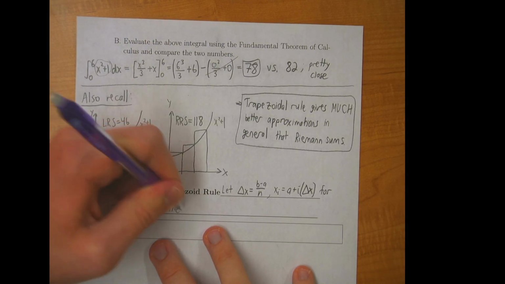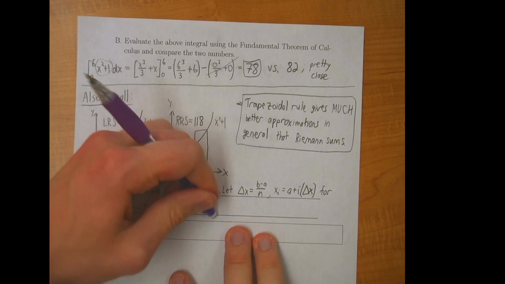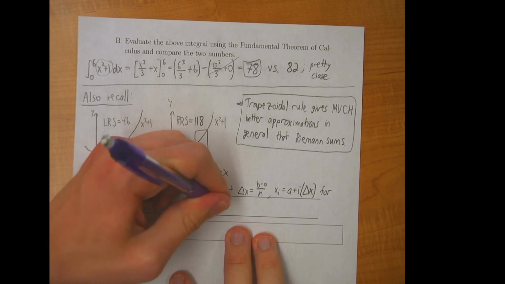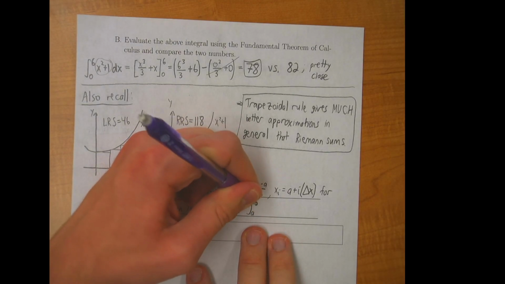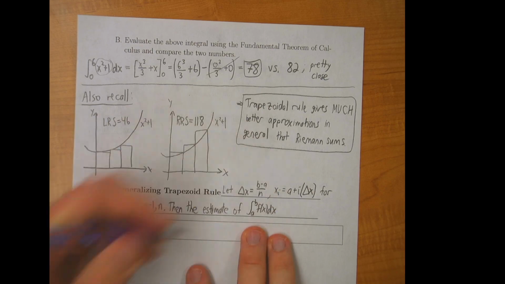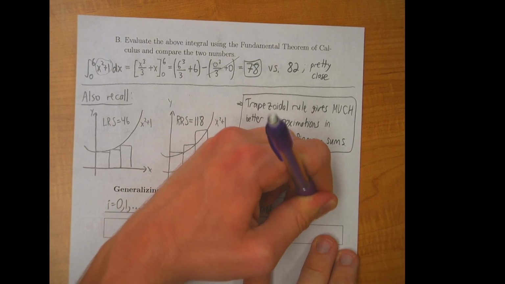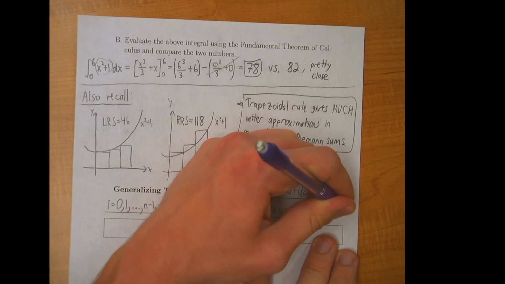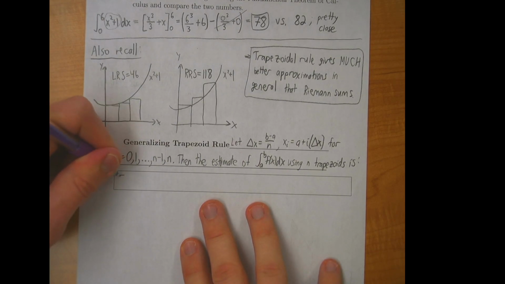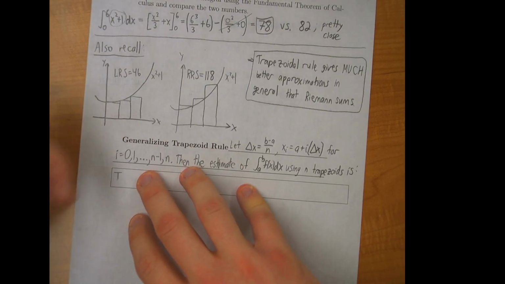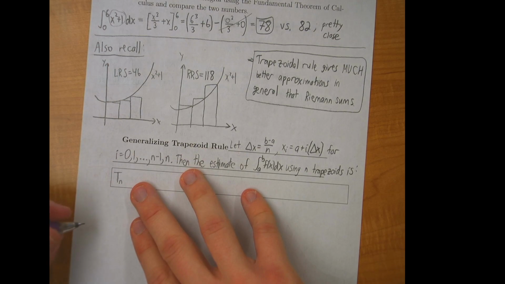So then the estimate of the integral from a to b of f of x dx using n trapezoids is, so I'm going to denote the trapezoidal approximation by T sub n, for trapezoid, T for trapezoid, and n for the number of trapezoids we're using.